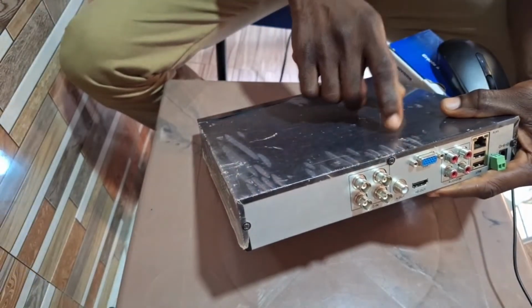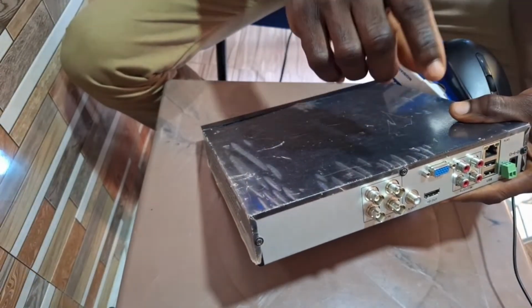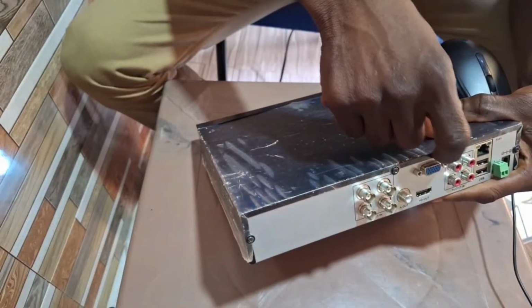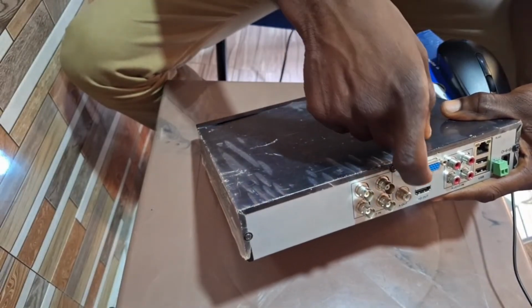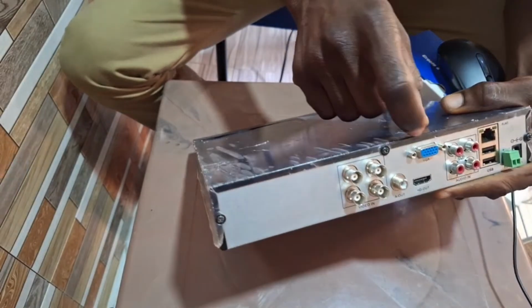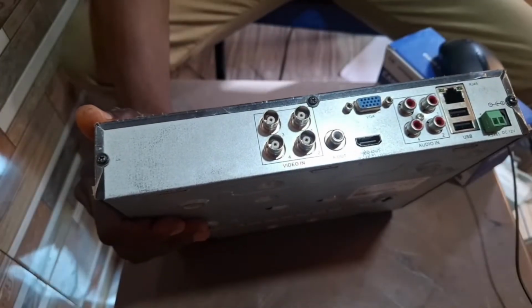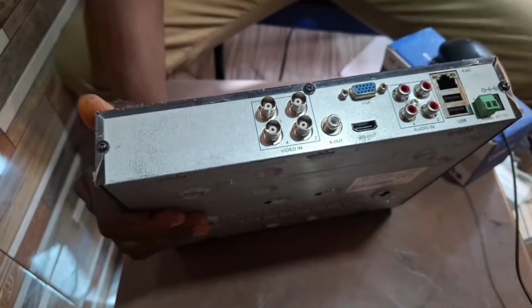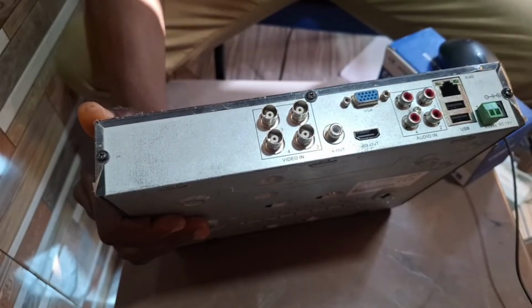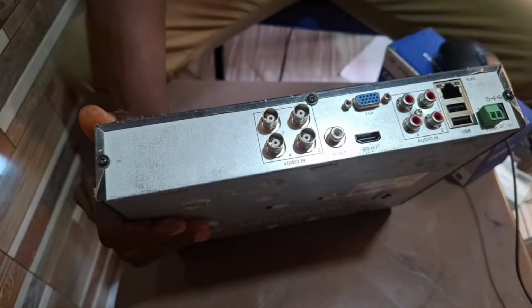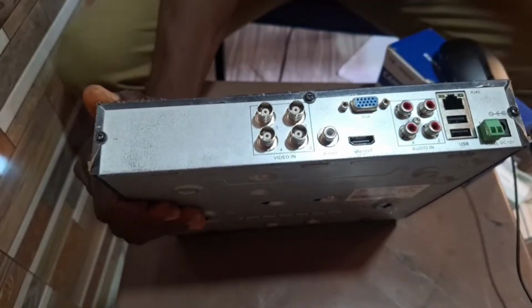And apart from the BNC inputs, let me jump to the display ports. Here is a VGA port. VGA, the video graphics adapter, is the kind of connector that you use for computers. I have a sample here.